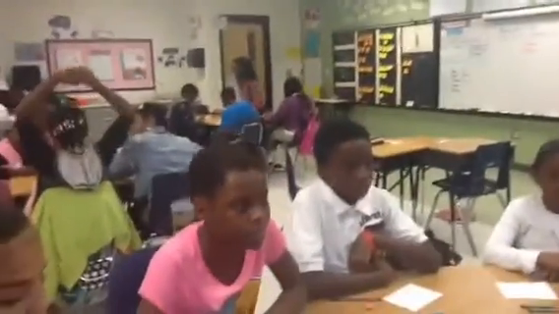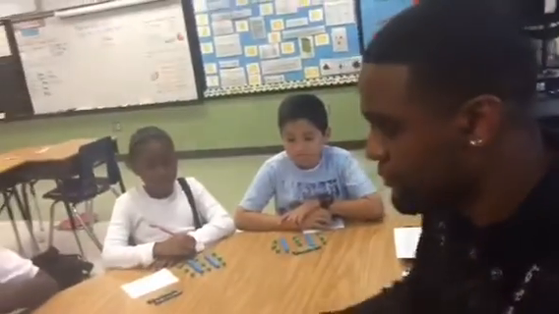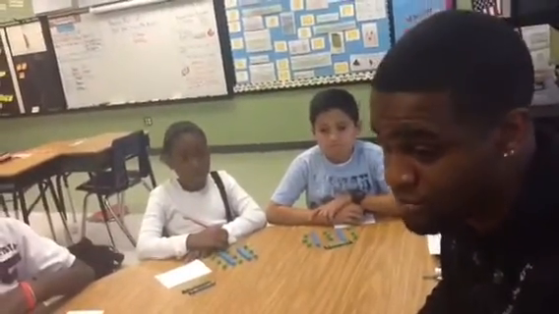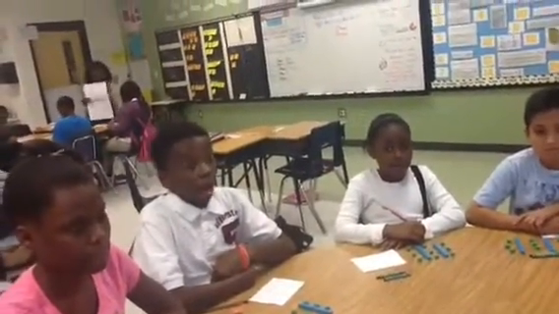There's 9 total pieces. So there's a misconception. Remember I talked to you guys about misconceptions in the previous lessons. I think you're saying 3 out of 9 because there's 3 in each group? Yeah. And there's 9 total pieces. Okay? What if I told you that 3 is 1/3 of 9? Can you look at your model and tell me how 1/3 of 9 is 3?